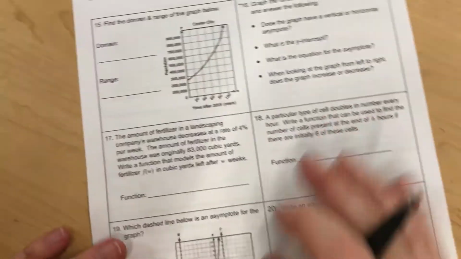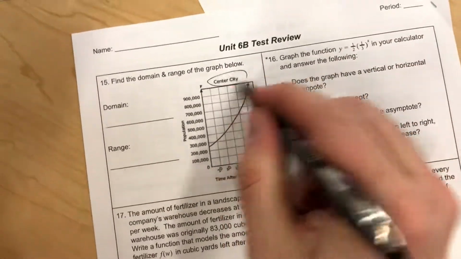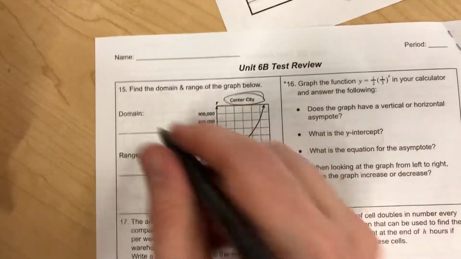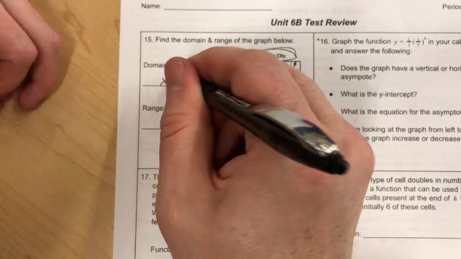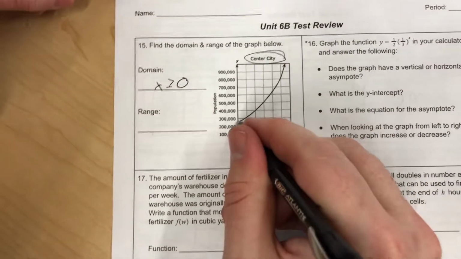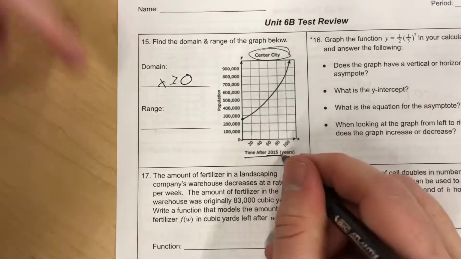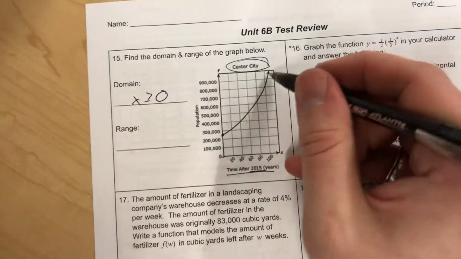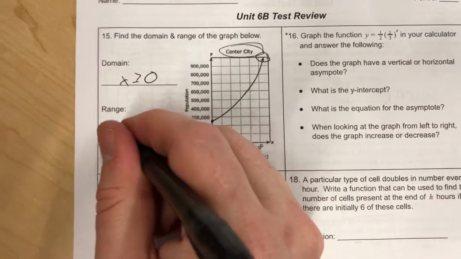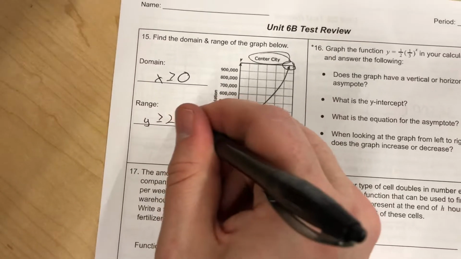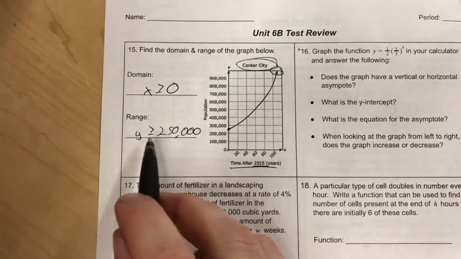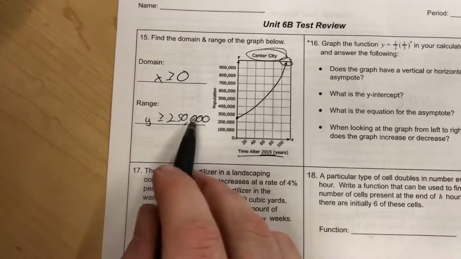Number 15, the domain and range on this one, because we can see it's a specific situation. It's got labels. We don't have an arrow on this side. The domain is going to be x is greater than or equal to 0 because we start over here on 0 years right at 2015. On the range, we have a definite stopping point. We have an arrow up here. So this is going to be y is greater than or equal to 250,000. Make sure you understand if the 250,000 is on the other side, that's still the same thing. If it's in words, that's still the same thing.